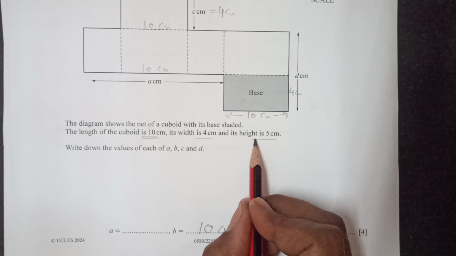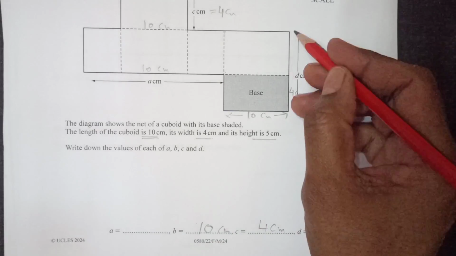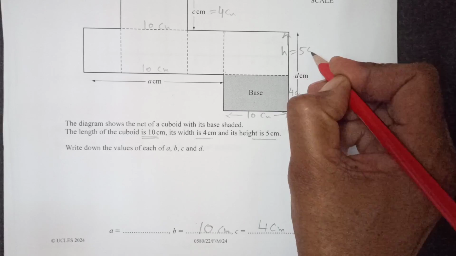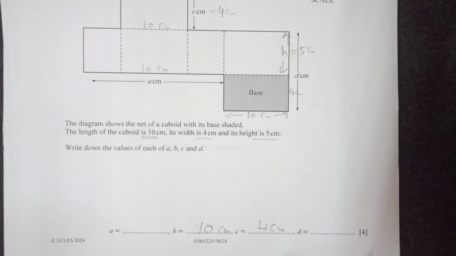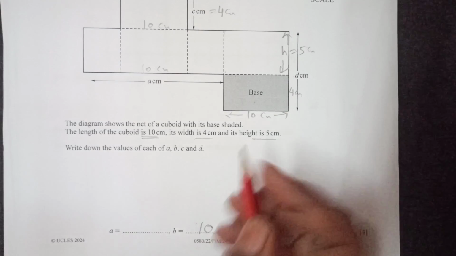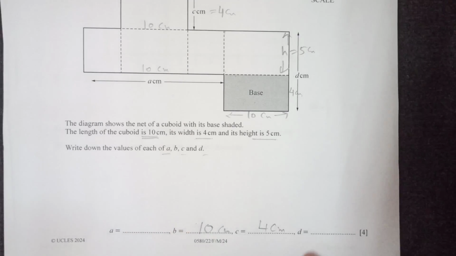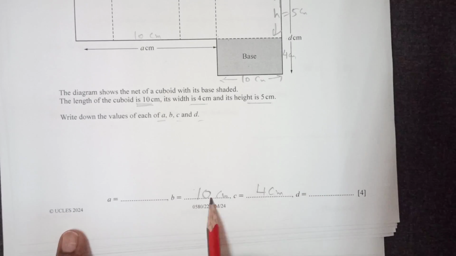Then we have height. Height is 5. So height is going to be this one. This is height, which is 5 centimeters. Now write down the values of A, B, C and D. We have done these two values here.